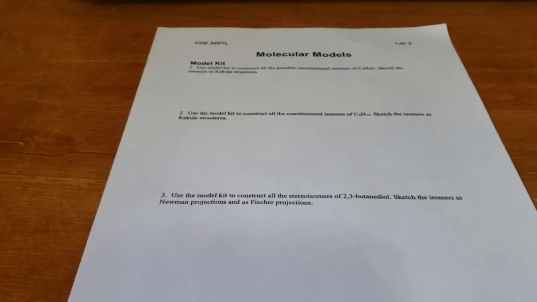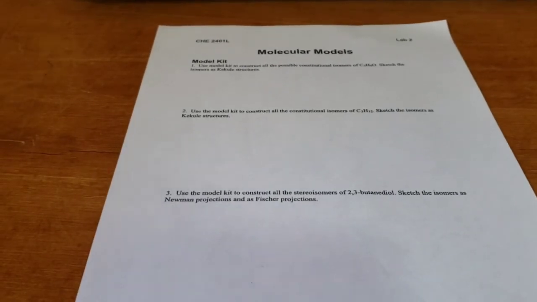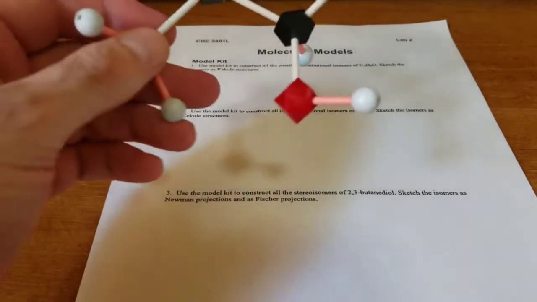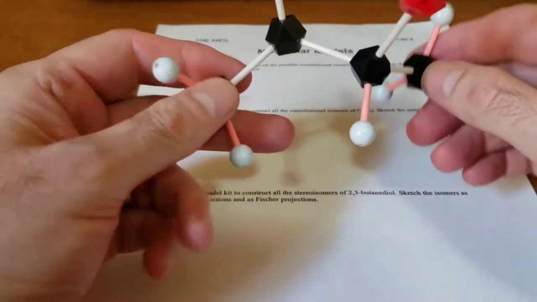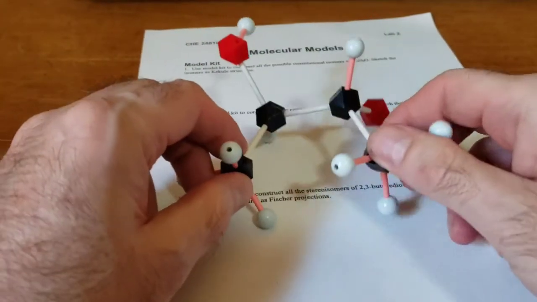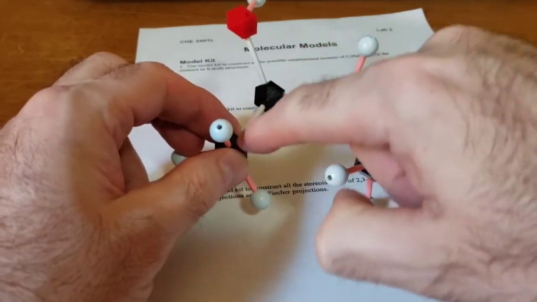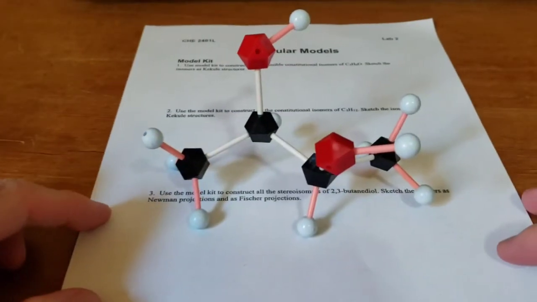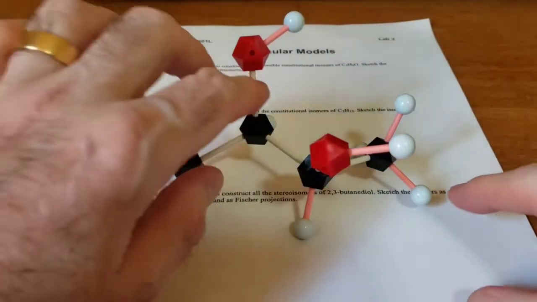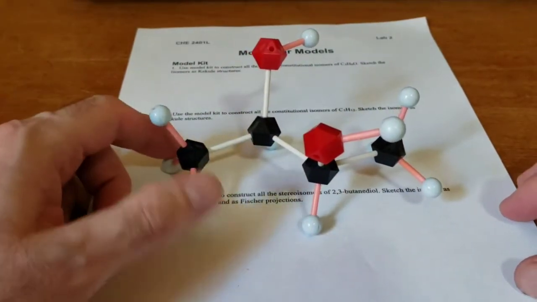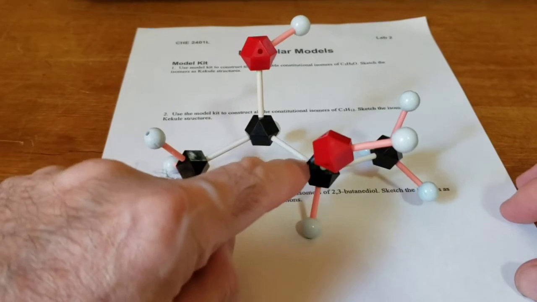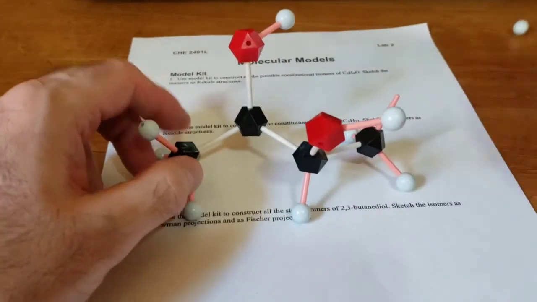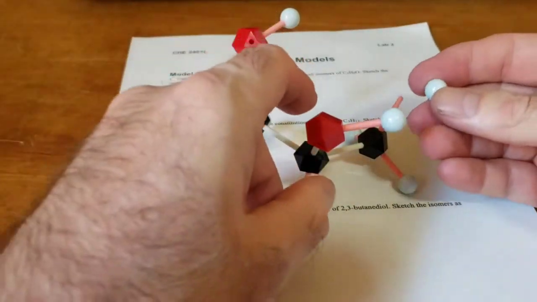The third part of the assignment asks for something different. It's no longer asking for constitutional isomers, it's now asking for stereoisomers. Show all the stereoisomers of 2,3-butanediol. So here is but, 4 carbons in a chain. It's an ane, only single bonds, and it has 2 alcohol groups, so it is a diol. Those alcohols are at carbon number 2 and carbon number 3. So this is 2,3-butanediol.